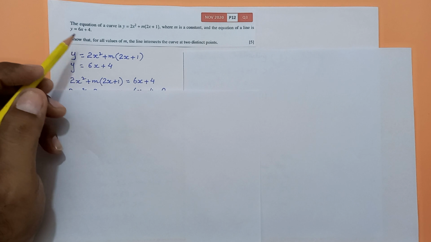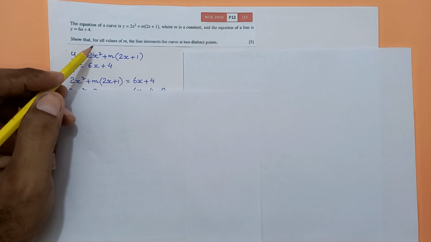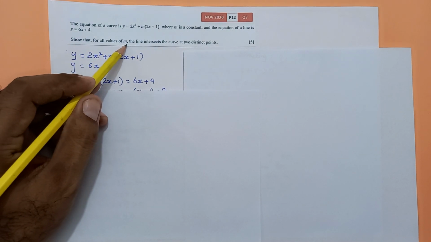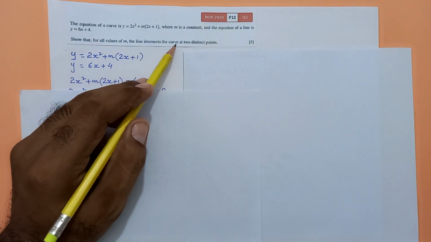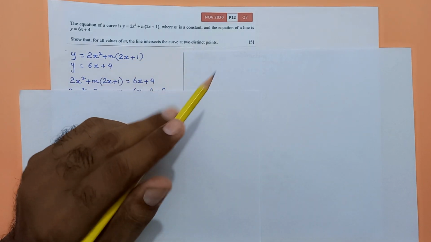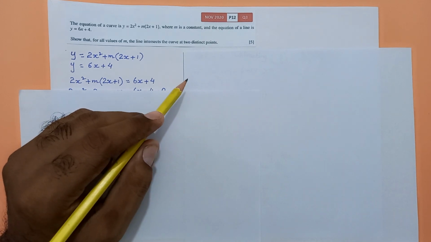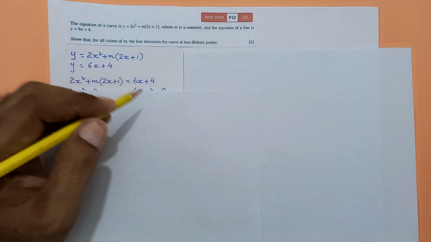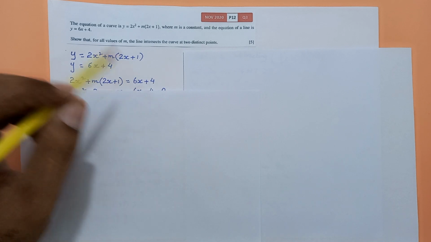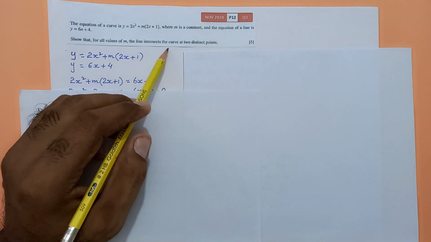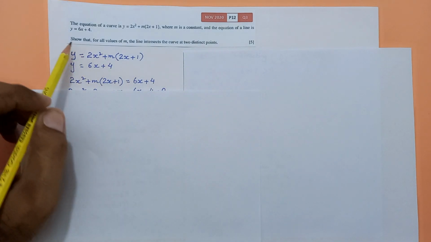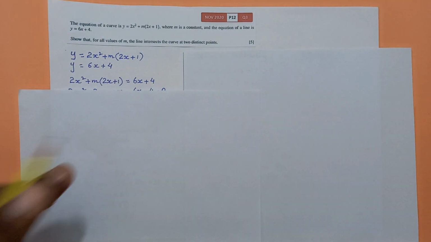The condition they have given us is: show that for all values of m, the line intersects the curve at two distinct points. That means we have to show that if we take any value of m, the line and the curve will definitely intersect at two distinct points. We have to show that for all values of m.